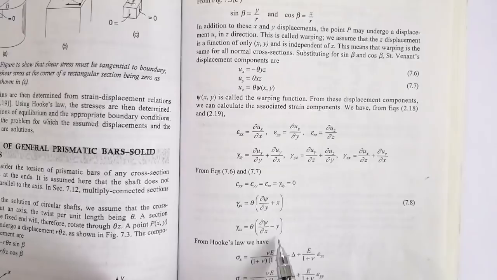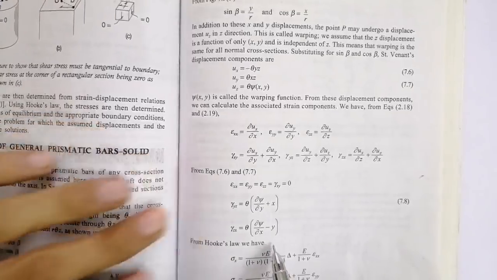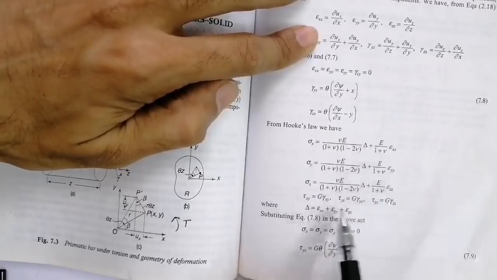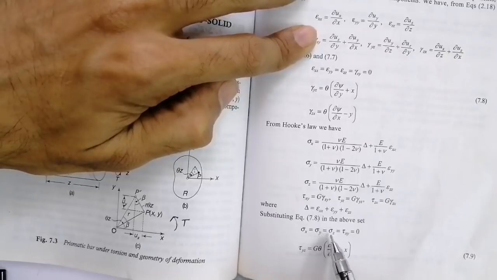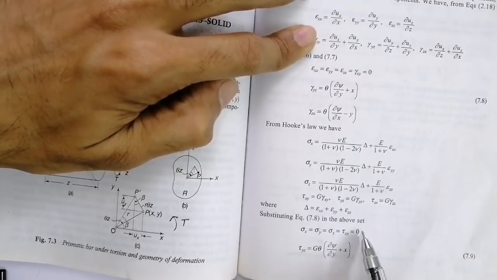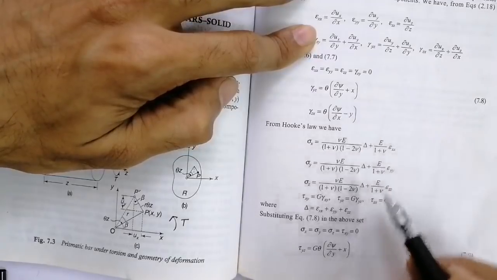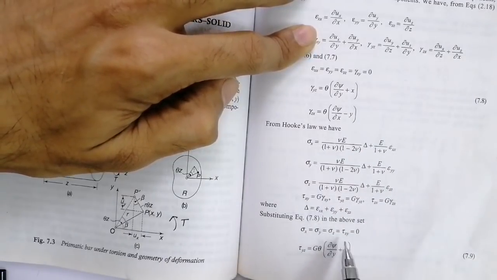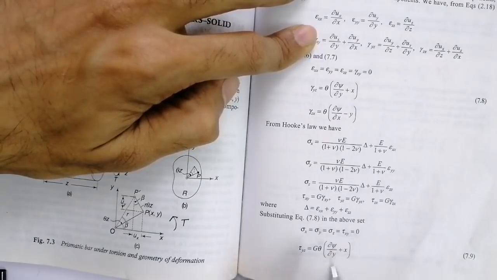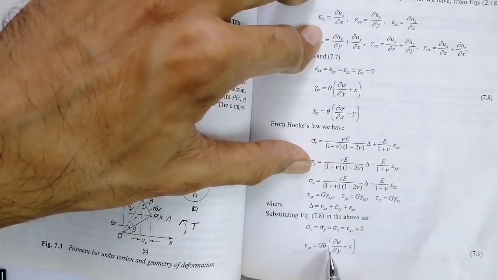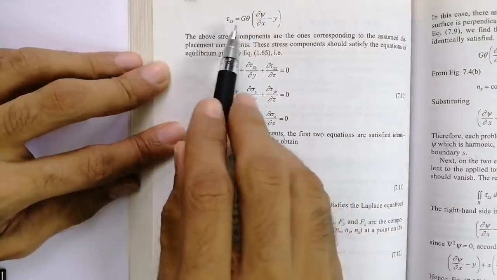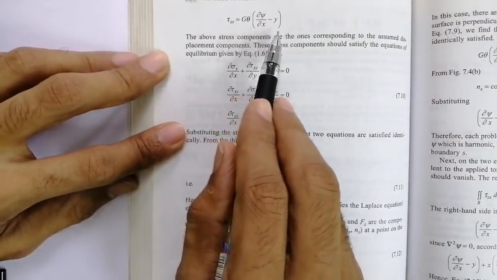Now let us move into Hooke's law, or the constitutive equations, to obtain the stress values. Even if you don't know all these equations, you have to understand that we will get sigma xx, sigma yy, sigma zz, and tau xy equal to 0. How do we get 0? By substituting all these values in the constitutive equation, we get the first 4 stresses as 0, and we obtain only 2 values for stresses, that is tau yz and tau zx. Tau zy or tau yz equals G theta into (dou psi by dou y plus x). Tau zx is equal to G theta into (dou psi by dou x minus y).